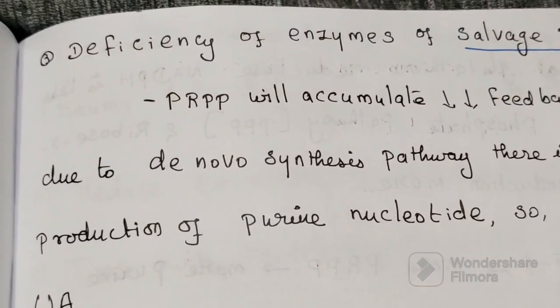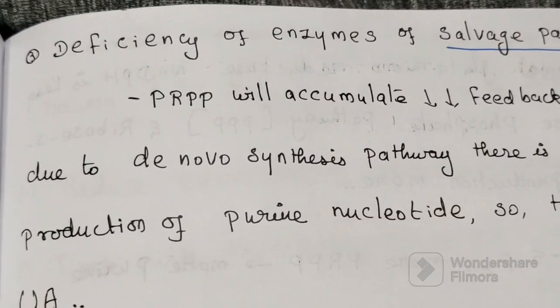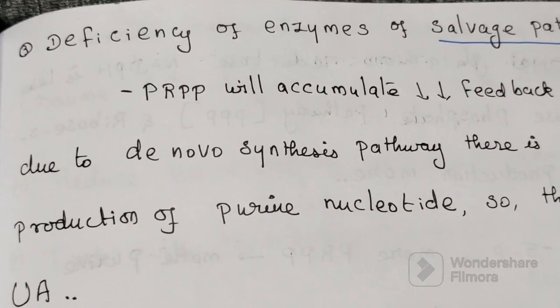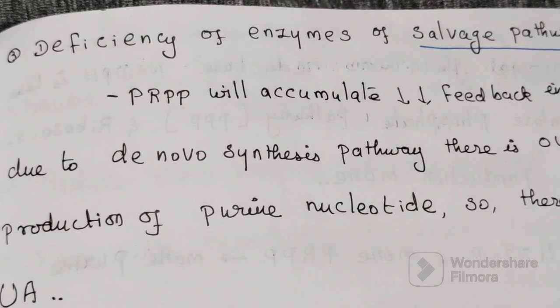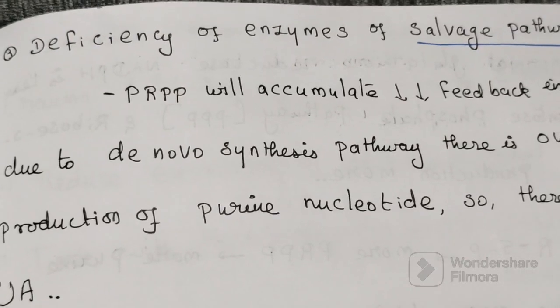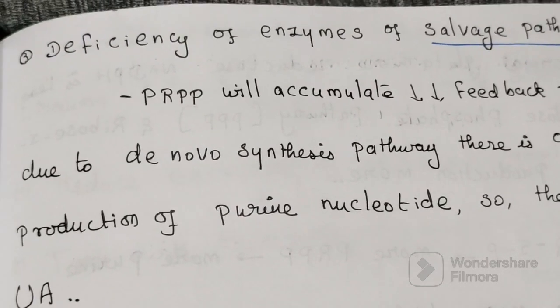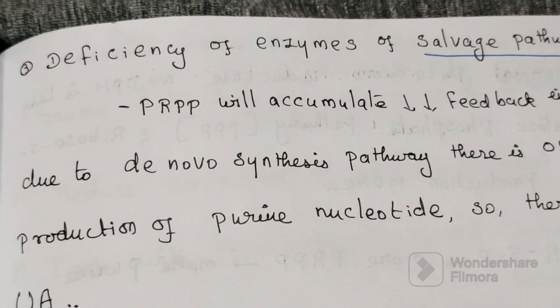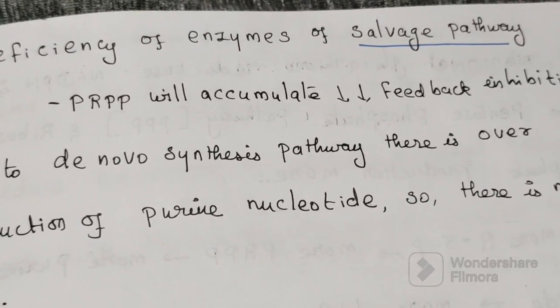Abnormal enzyme PRPP synthetase causes overproduction of purine nucleotide and uric acid. Third reason, deficiency of enzyme of salvage pathway.